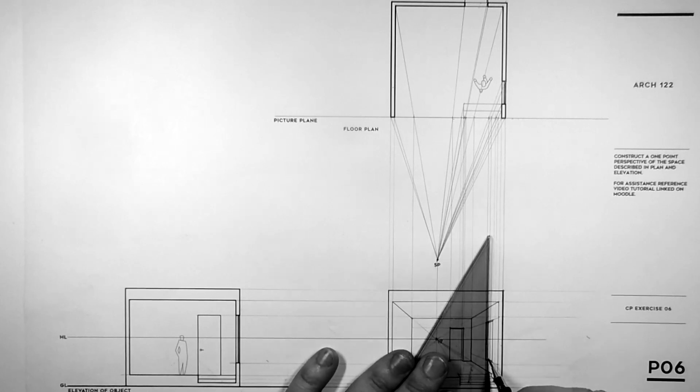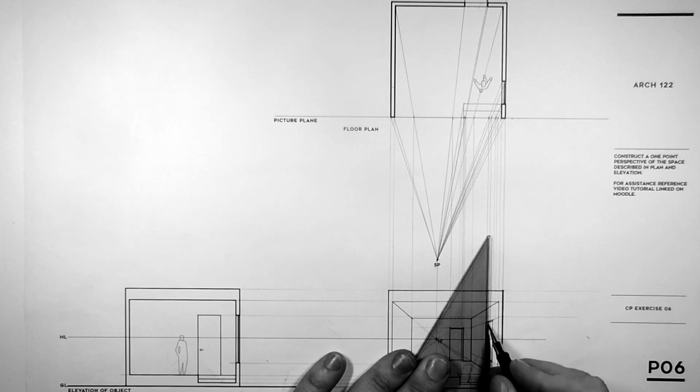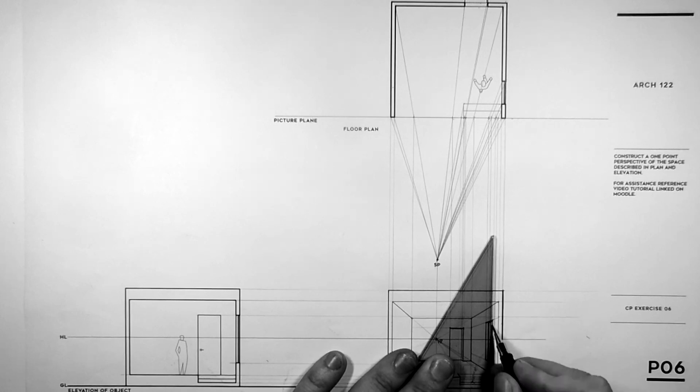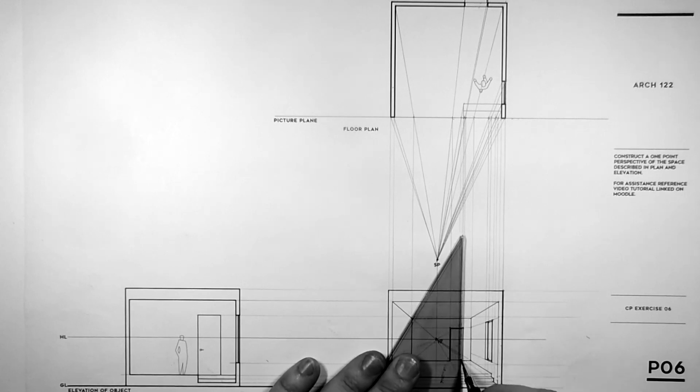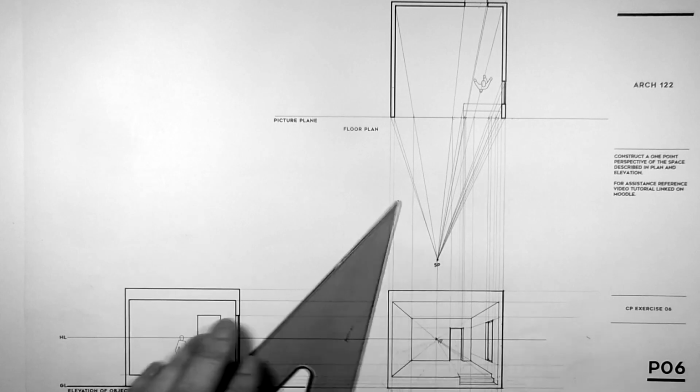And then also getting darkened is anything that describes space beyond. So the interior of this window, as well as that one, as well as the door opening at the back.